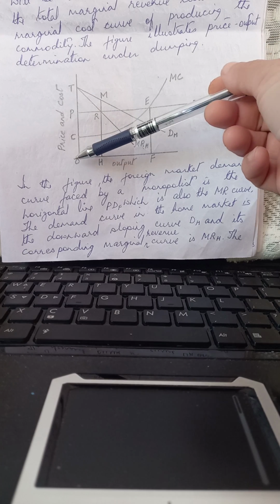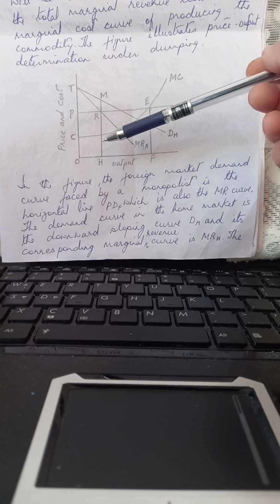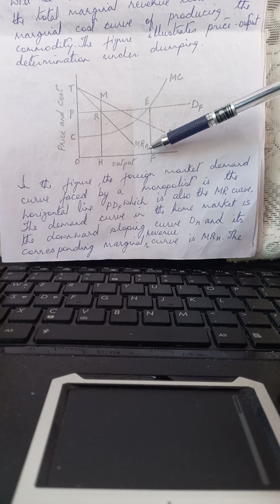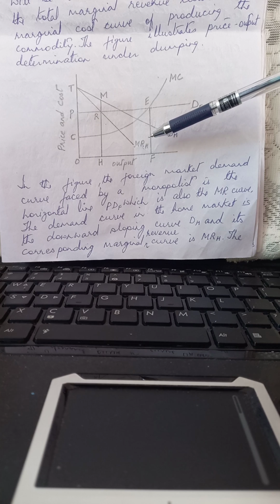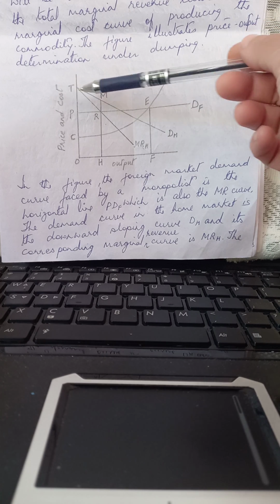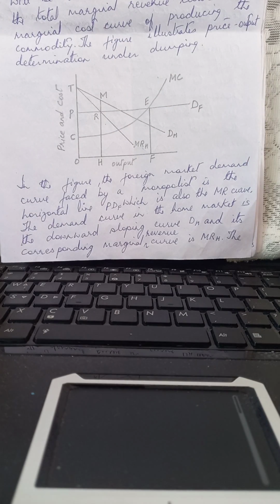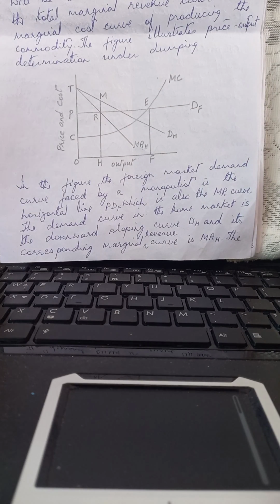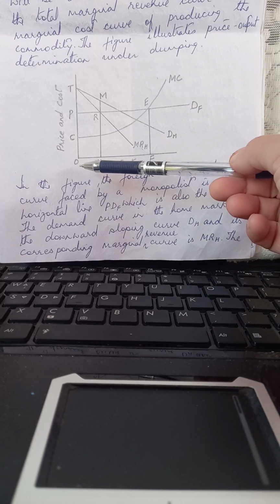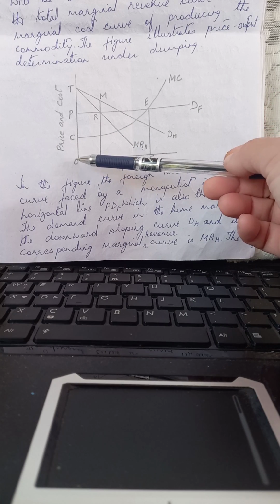And by selling OH at home and HF outside, he is able to obtain a maximum profit equivalent to TREC. This is the total profit that this monopolist obtains after selling his total output of OF.